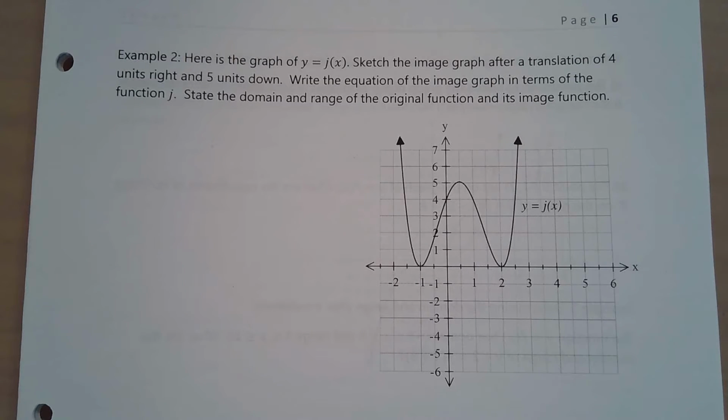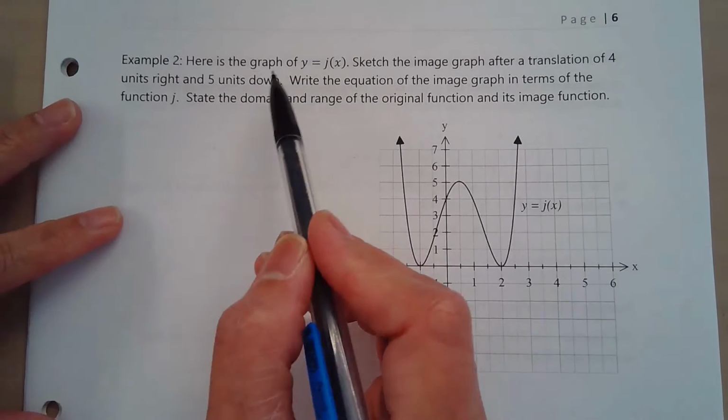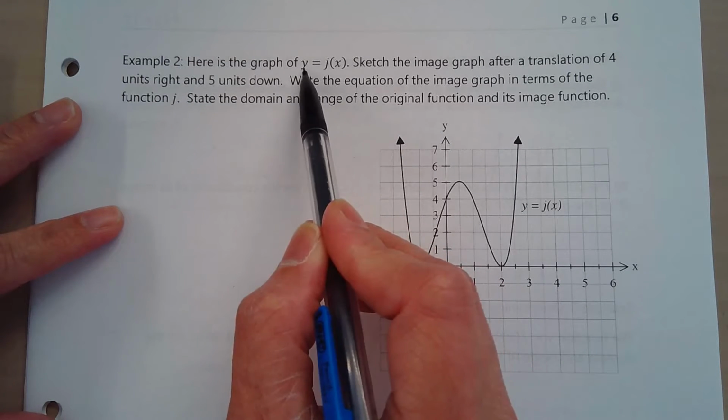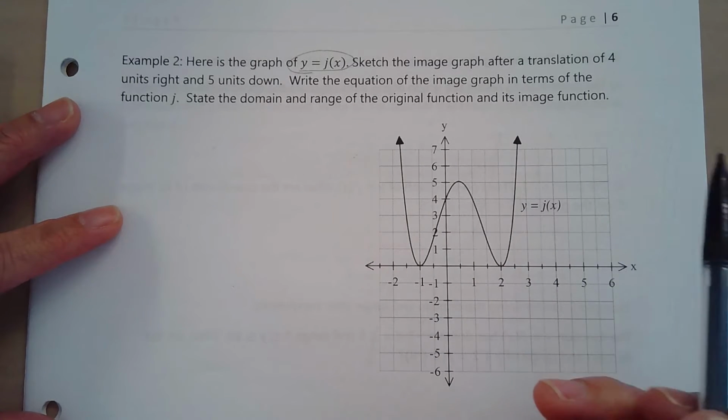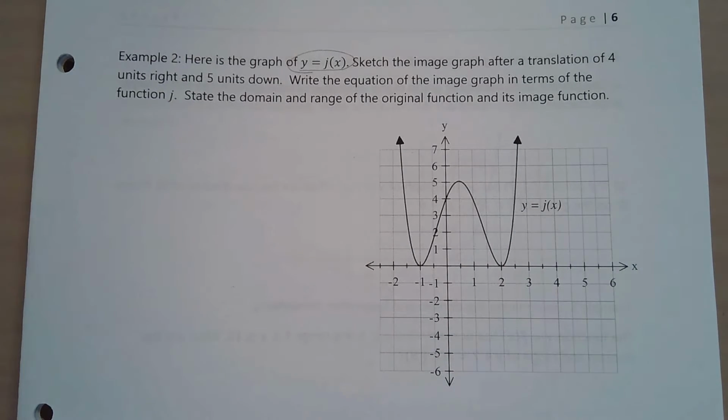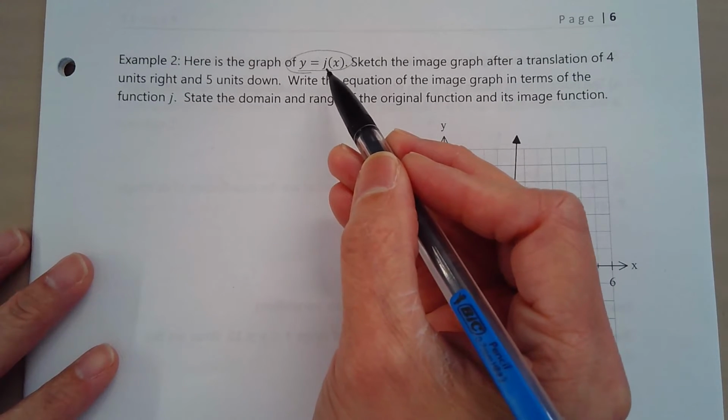Okay, so we'll talk about example number 2. It says here, here's a graph where y equals j of x. So here's a graph, just a graph. Always they change f(x), g(x). Sometimes they write down y equals f of x, sometimes they write g of x, and in this case, this time it's j of x.